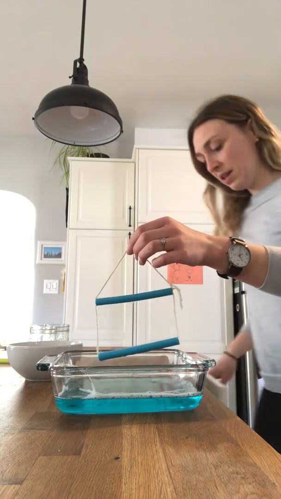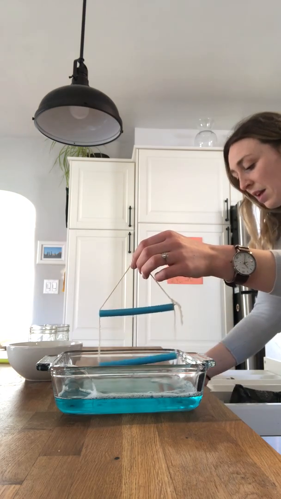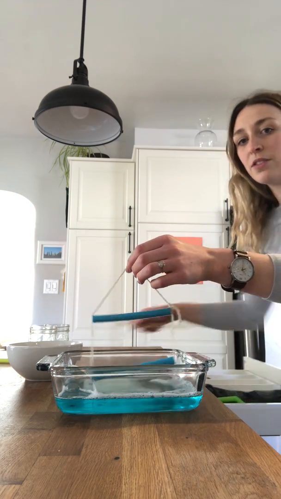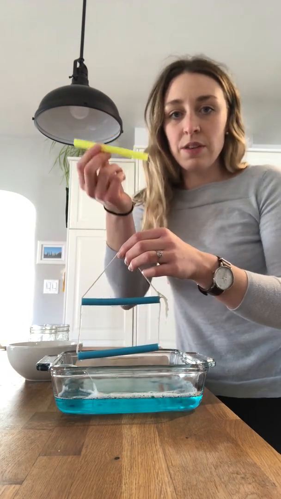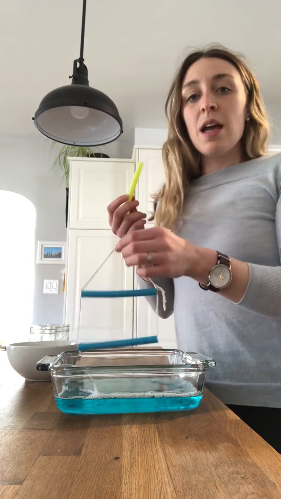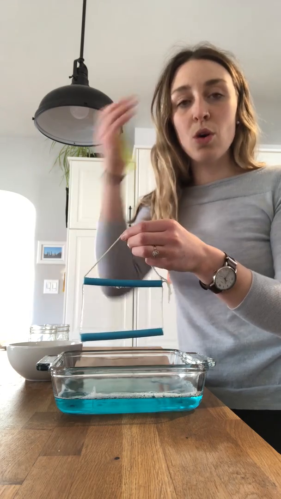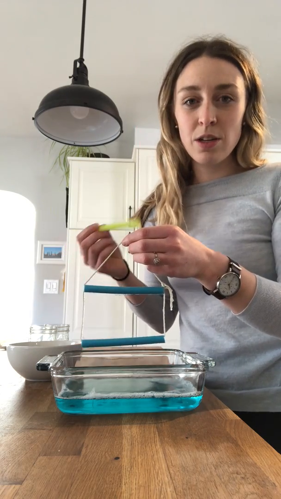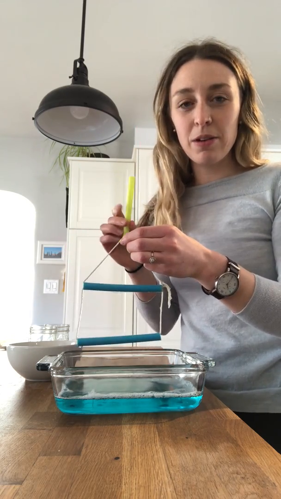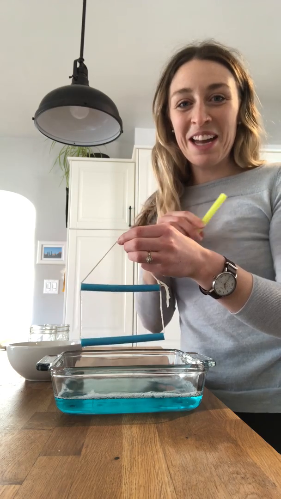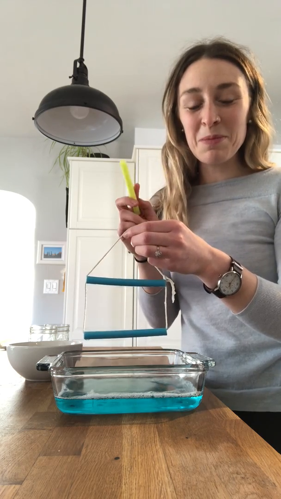So to model this, I'm going to use another straw. So I have another straw in a different color. It doesn't have to be a different color. And I'm going to try to get this straw to go through the membrane. From what we know already, how do you think we can do that? Take a second to think about it. Okay, you can pause me again if you want to take more time to think.